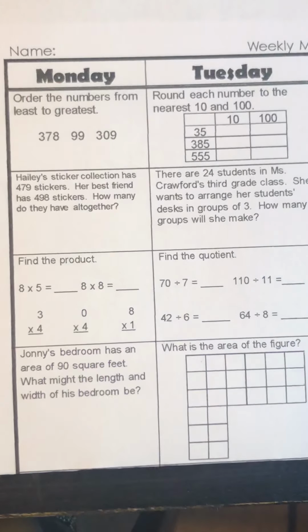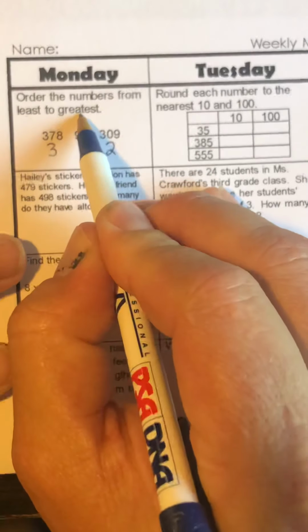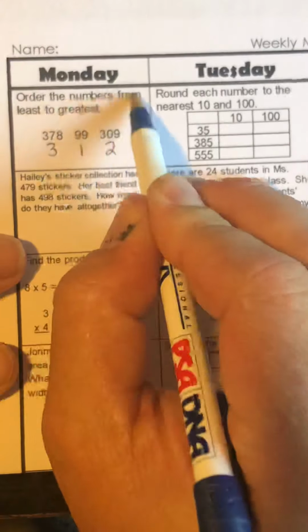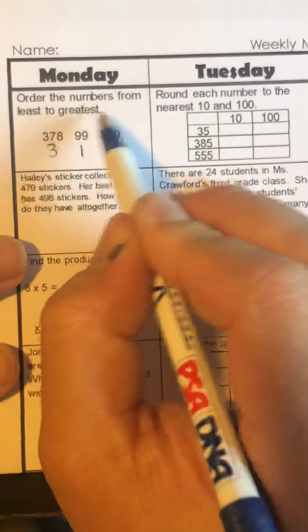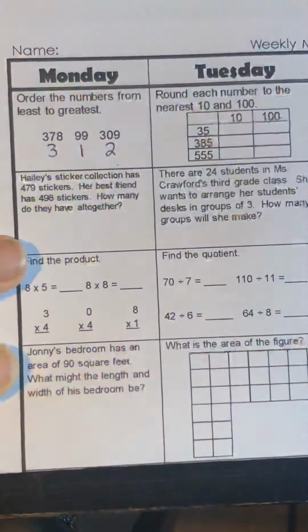Order the numbers from least to greatest. 99 is the least, second is 309, and the third is 378. Just got to be careful on these, because you can get used to putting things least to greatest, but all of a sudden it'll say order the numbers from greatest to least. And then you end up just assuming it's least to greatest and getting it wrong. So make sure that you're reading the instructions there.